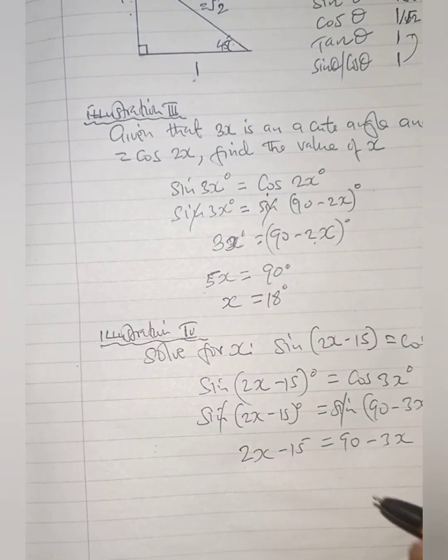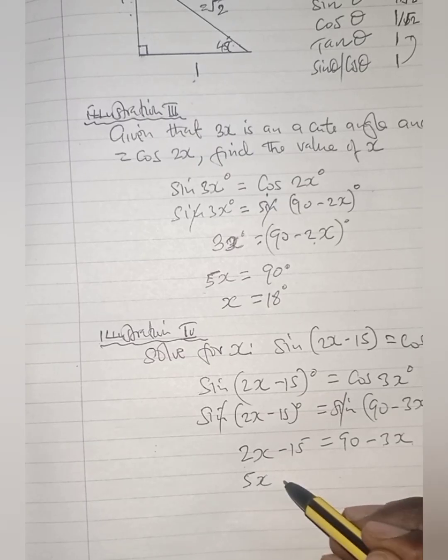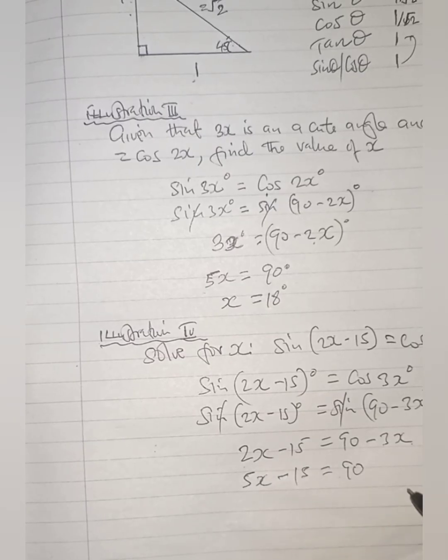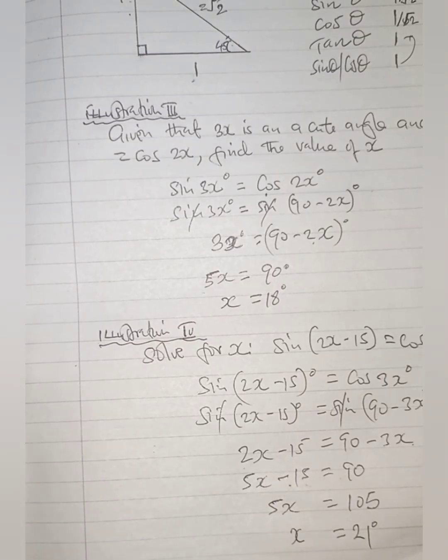Now collect like terms, or we can do it like this: add 3x on both sides, so that we have 5x minus 15 is equal to 90. Then add 15 on both sides, we have 5x is equal to 105. Then divide by 5 on both sides, we have x is equal to 21 degrees.